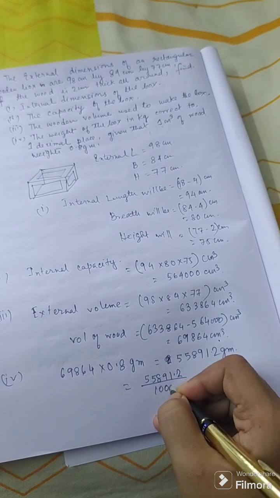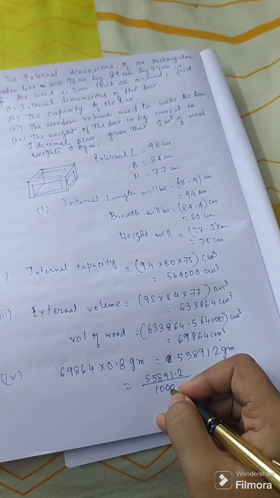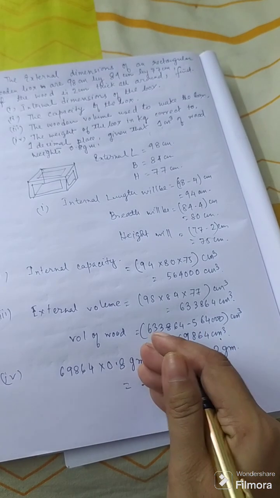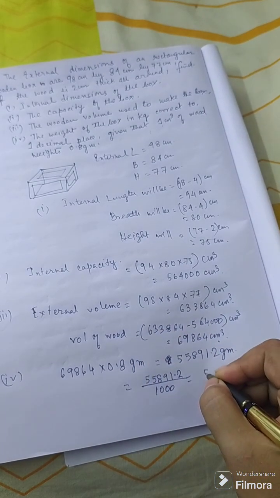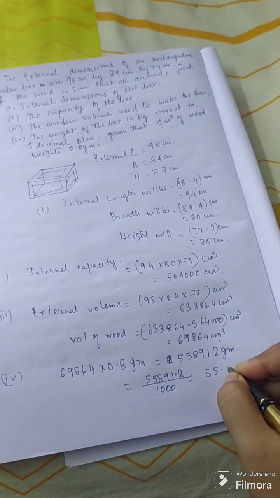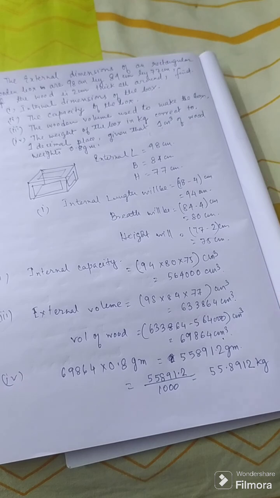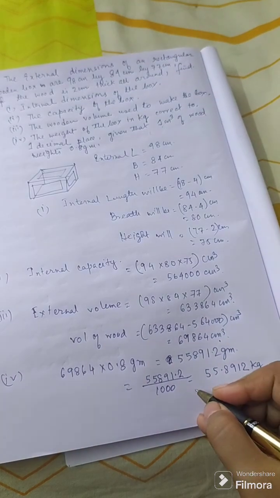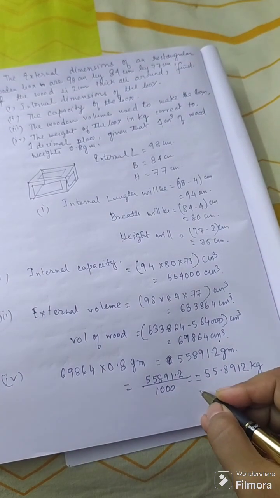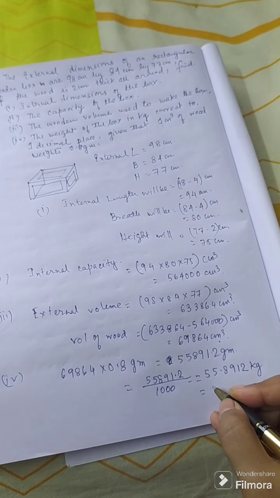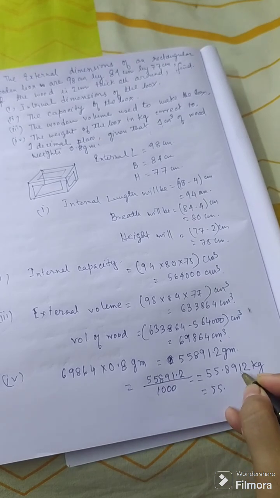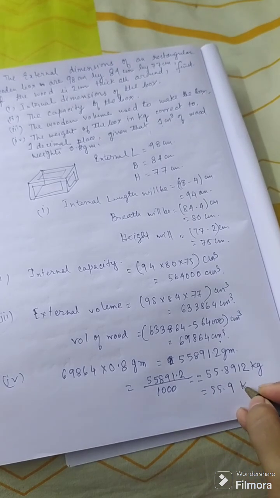55891.2 divided by 1000. As 3 zeros are there, we have to shift the decimal 3 places, so it will be 55.8912 kg, and as we have to correct it to 1 decimal place, obviously it will be 55.89, so it will be 0.9 kg.